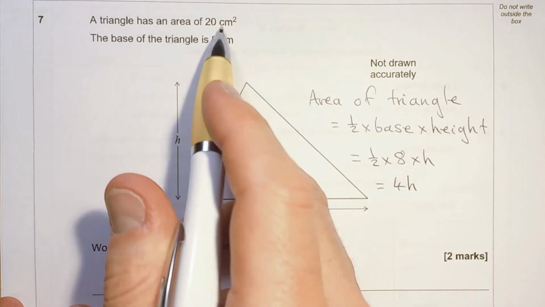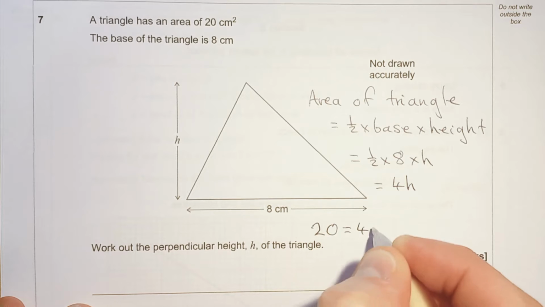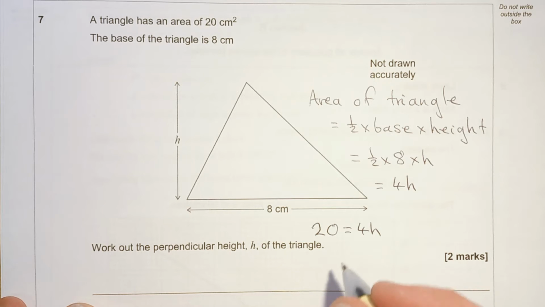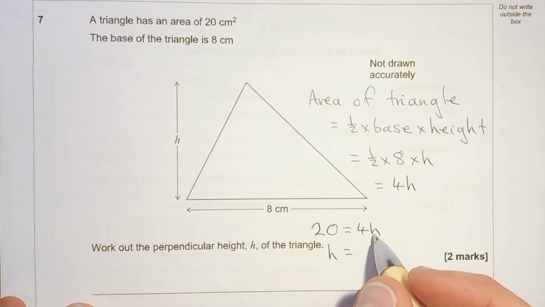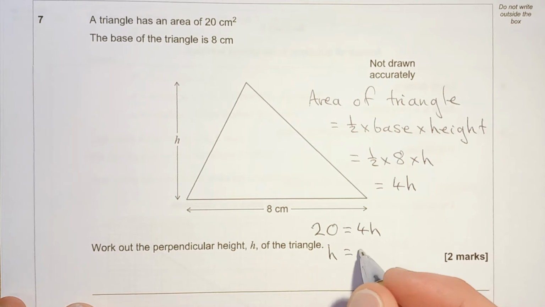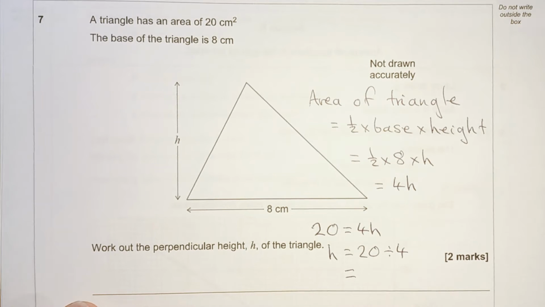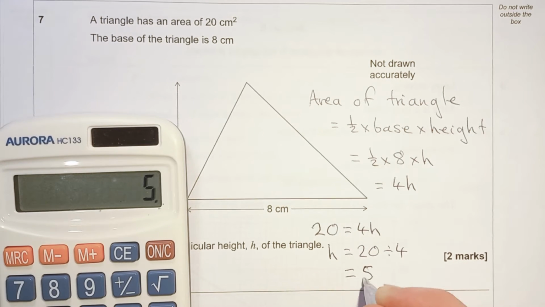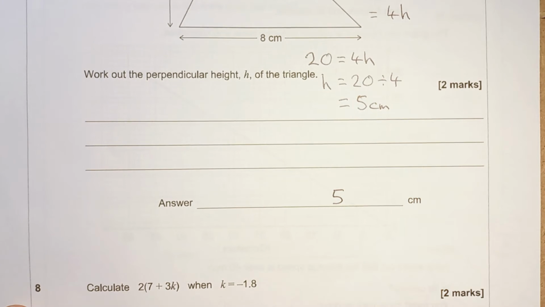We do know that the area is 20 centimetres squared. So what we can say is actually 20 is equal to 4h. So 4 times something gives us 20. Rearranging is the same as saying, well, what do I need to multiply 4 by to get 20? Is the same as, well, what's 20 divided by 4? And let's see, you can go to your calculator. h is 5 centimetres. And we can write that one in here.